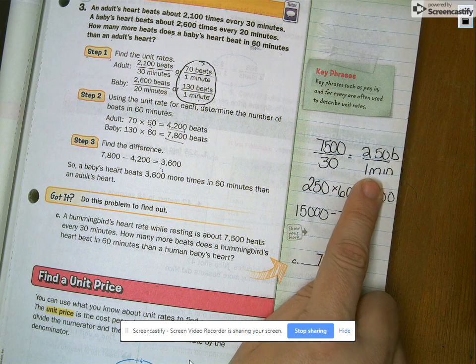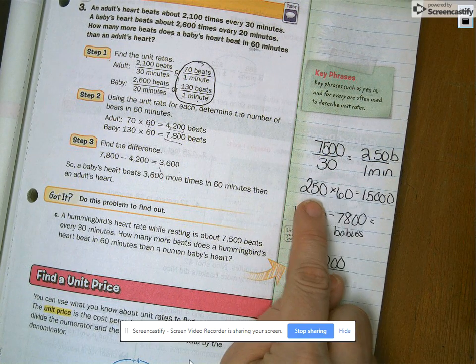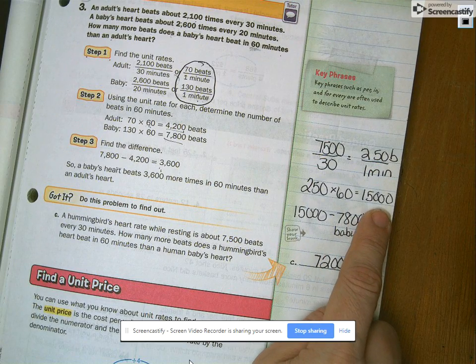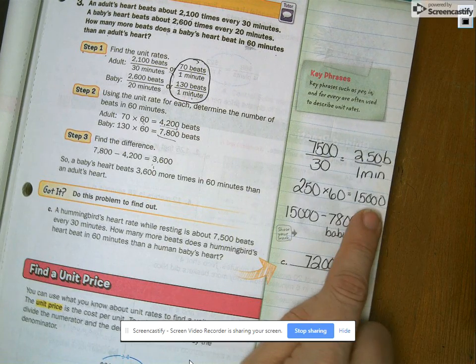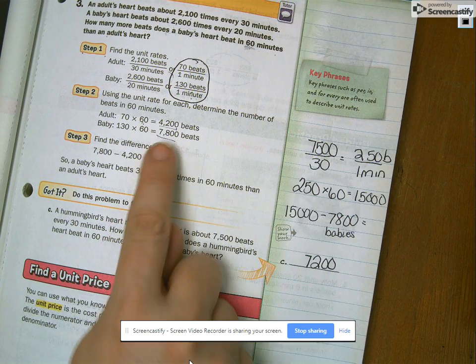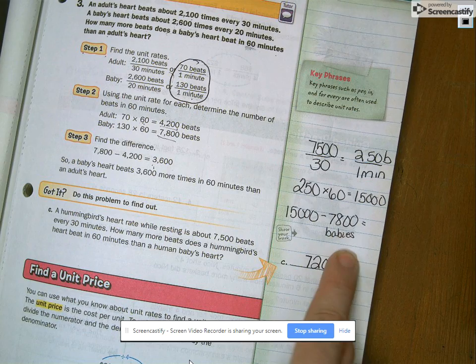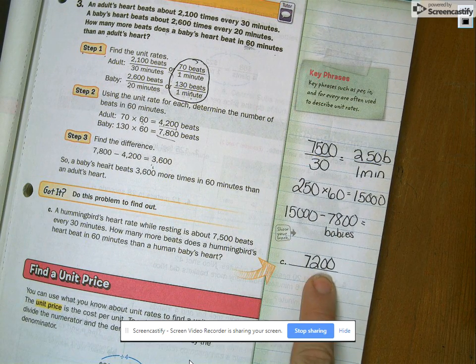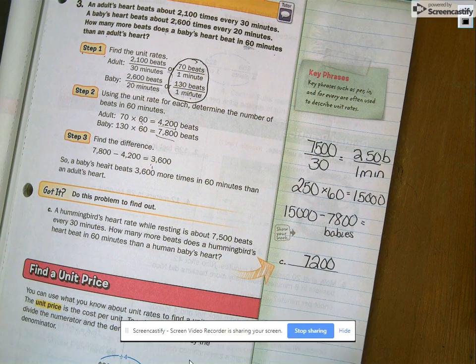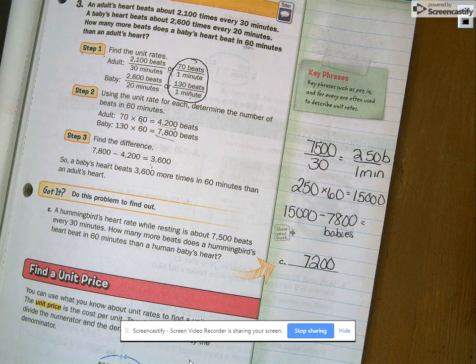Then it asked for 60 minutes, so I took that 250 and multiplied it by 60. Then I wanted to know the difference between the hummingbird and the baby. So I took the hummingbird and then I took the baby's from right here and subtracted that. And here was the difference between the two. Go ahead and pause the video now to answer any questions that students might have.